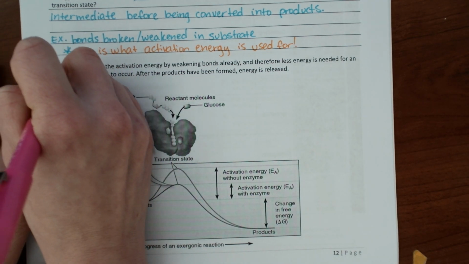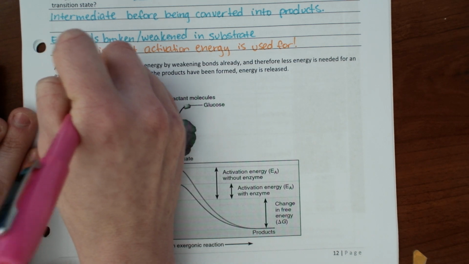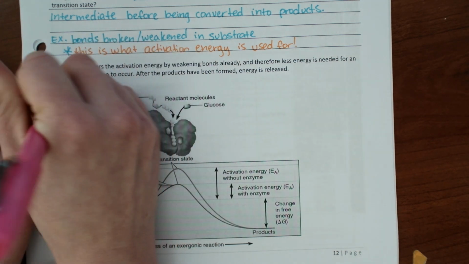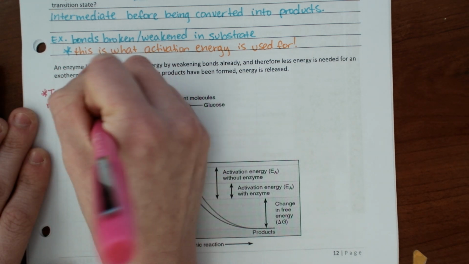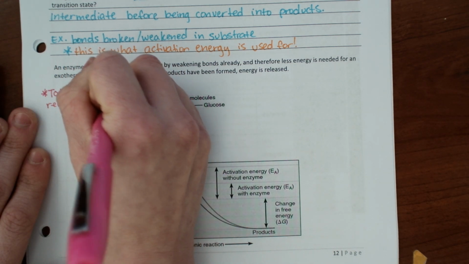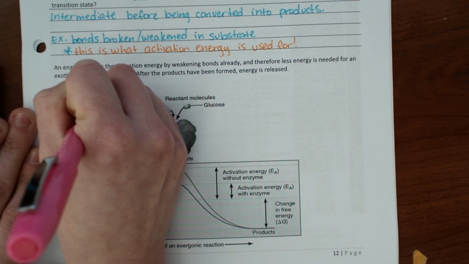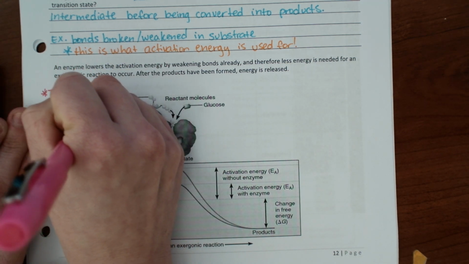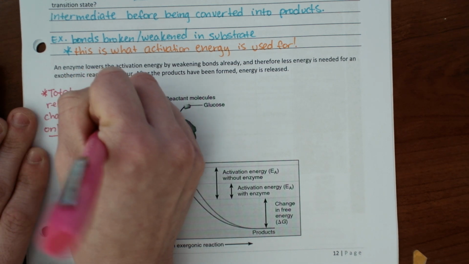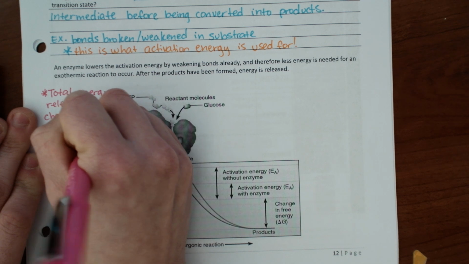So, total energy released isn't changed. Only activation energy is reduced.